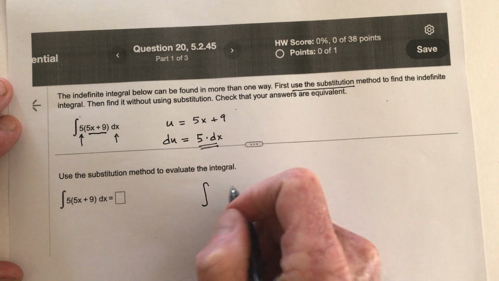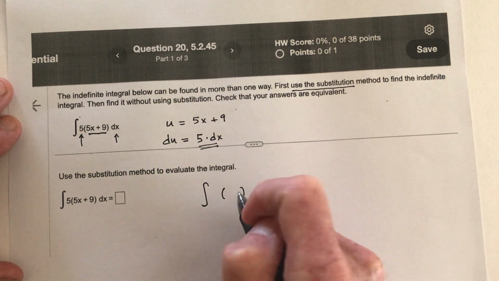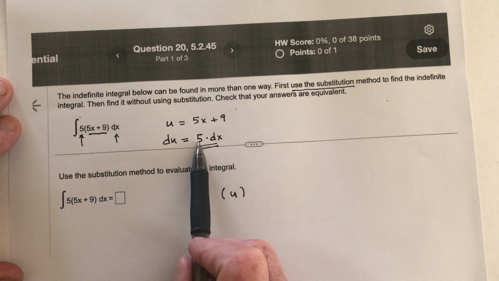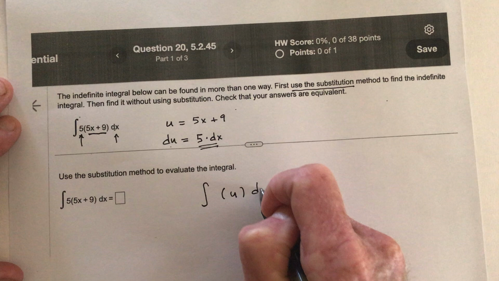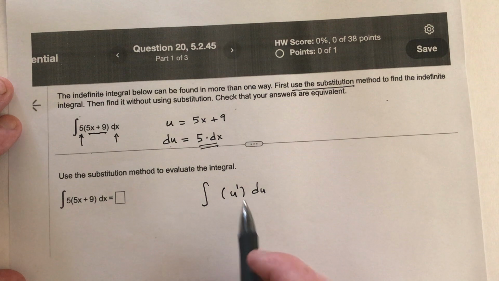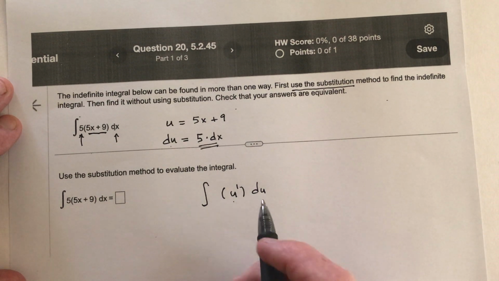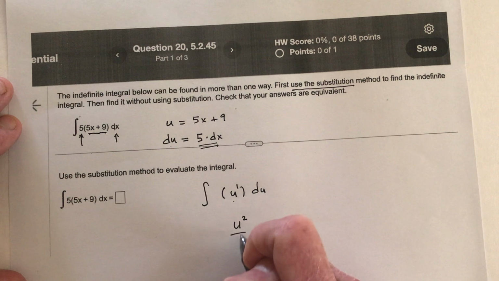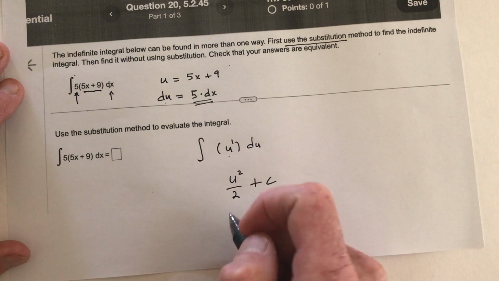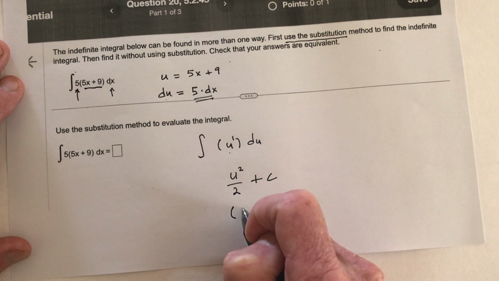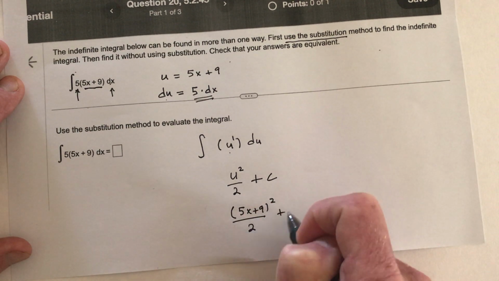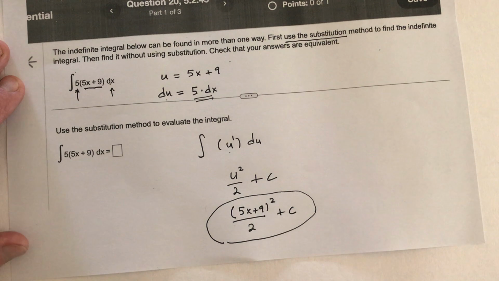So this is going to become, in the parentheses, replace that with u, and then the 5 times dx gets replaced with just a du. So this is basically a u to the 1. So if you add 1, that will become a 2, and then divide by 2. So it's u to the 2 over 2, and then put a plus c. And you guessed it, replace the u with the 5x plus 9. And then that one's done.